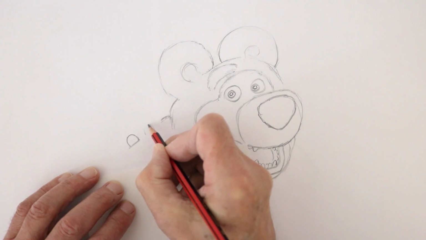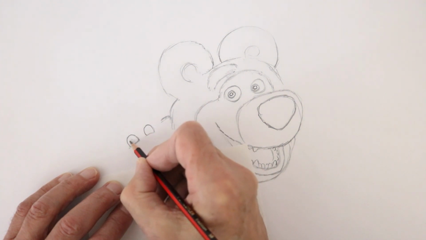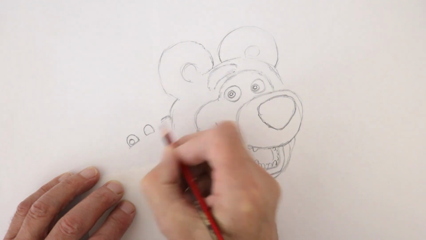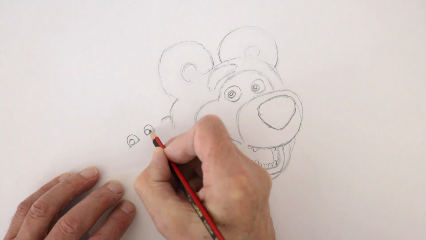The other one comes in here, nice big curve of that flat shape there. And the pupil comes in there. Now the pupil, again, like the bear's, touching the edge, like that.